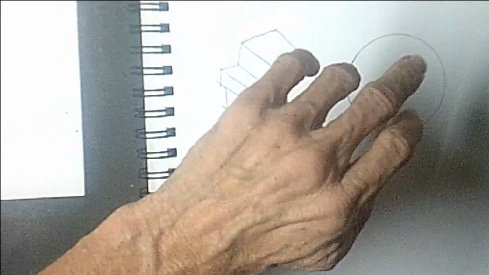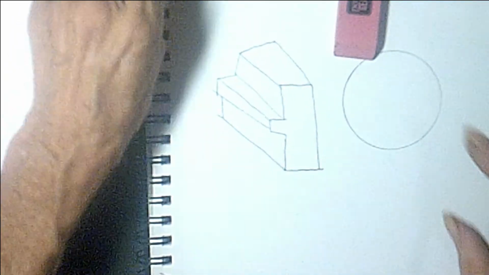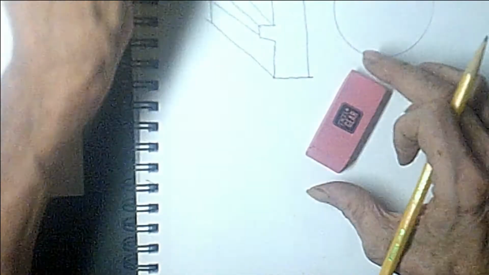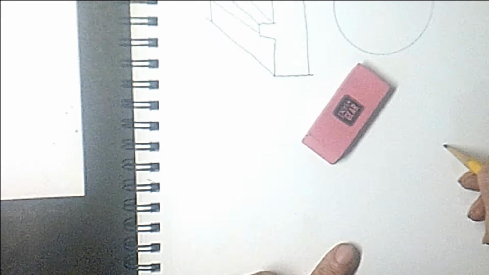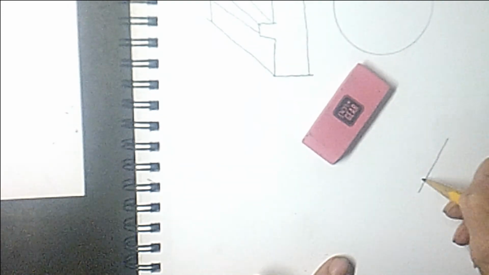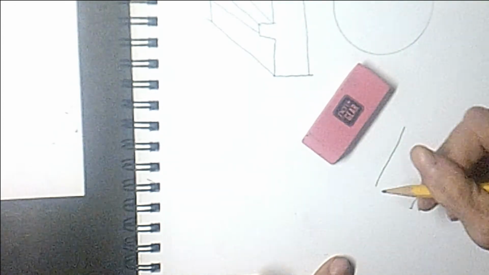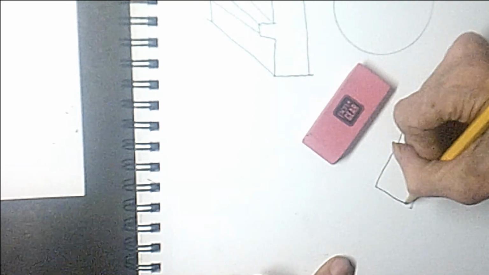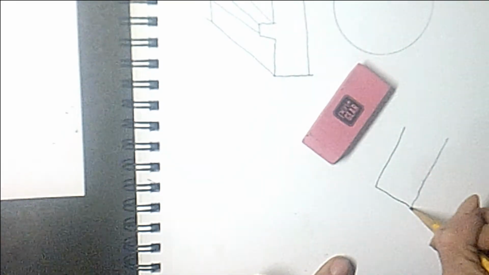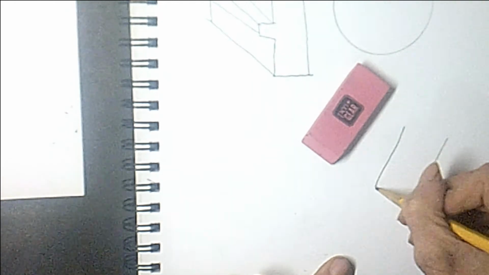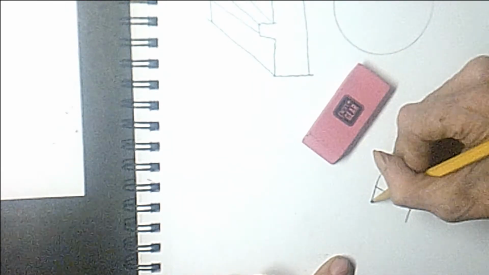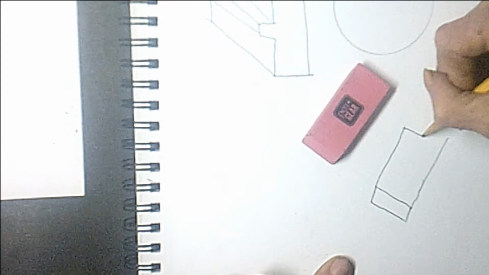Now, I'm going to draw my eraser. From this angle, this is what I see. The top comes down an angle. This side comes down an angle. And I got this. These come down an angle. This comes down an angle. Like so. That's basically how my eraser is formed.